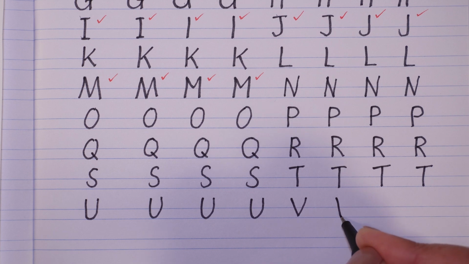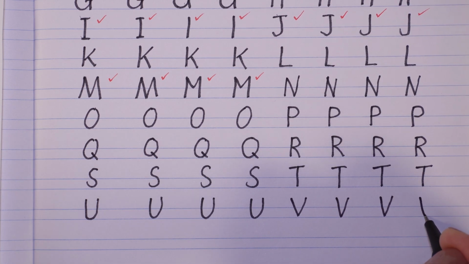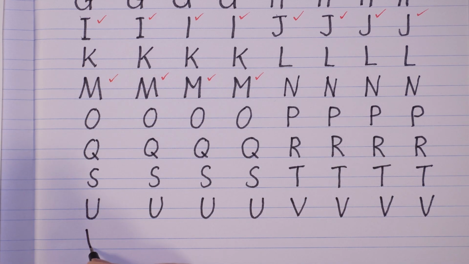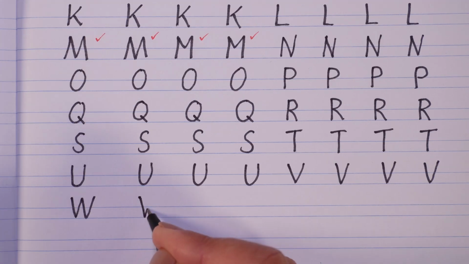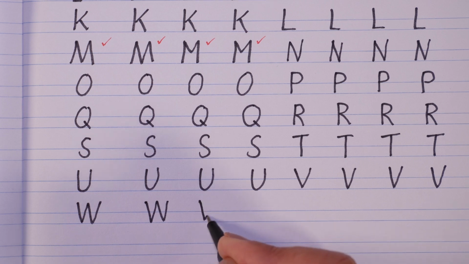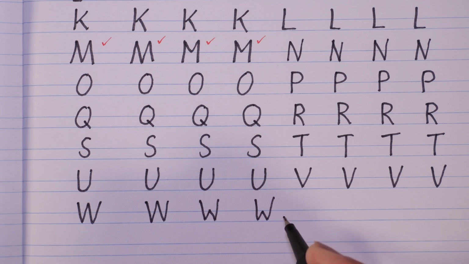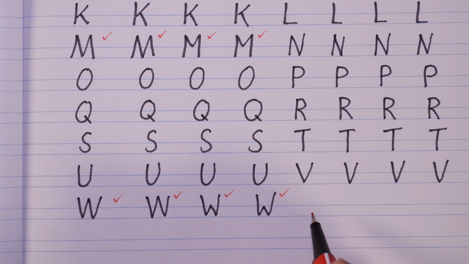V. W, or like this, W. Both ways are correct.